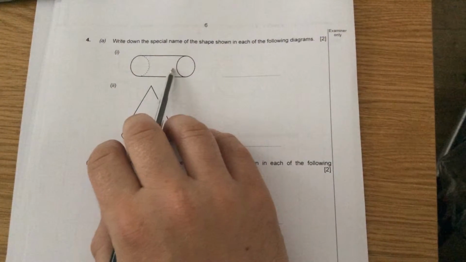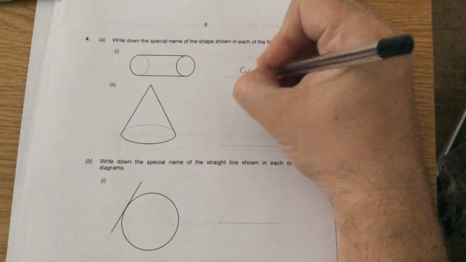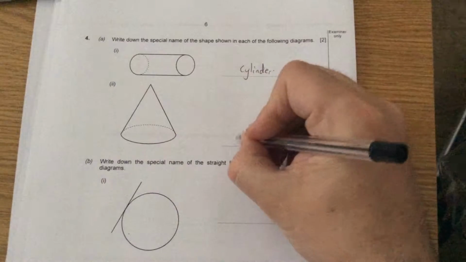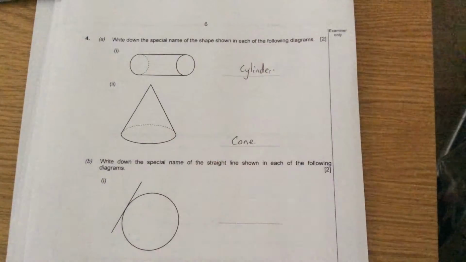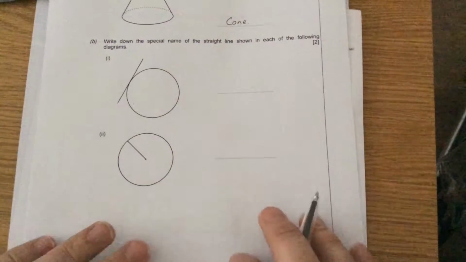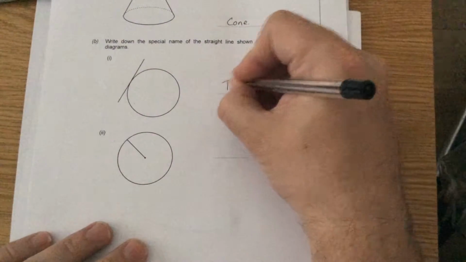Question 4. This shape is called a cylinder. This one is like a traffic cone, so we call it a cone. In terms of the properties of a circle, a line that touches the outside of a circle is called a tangent.